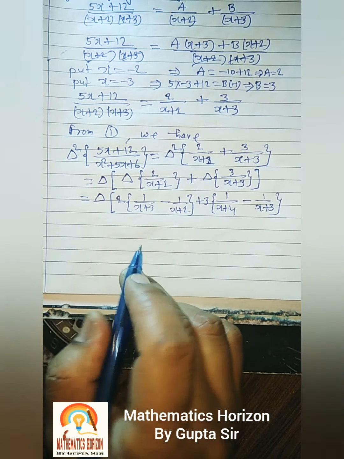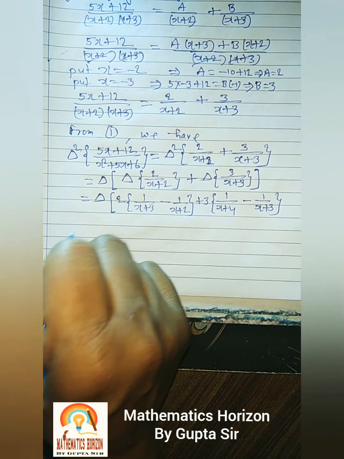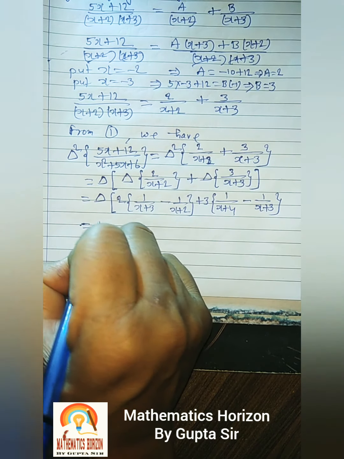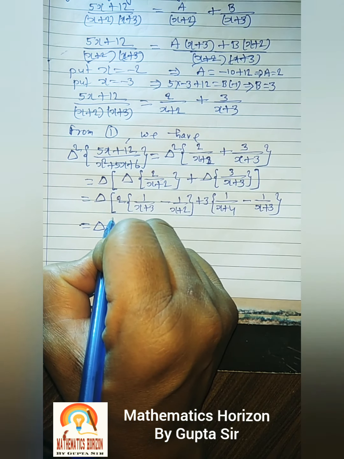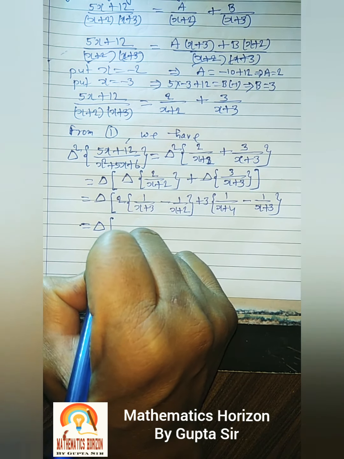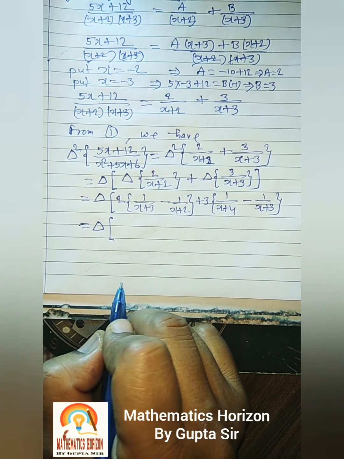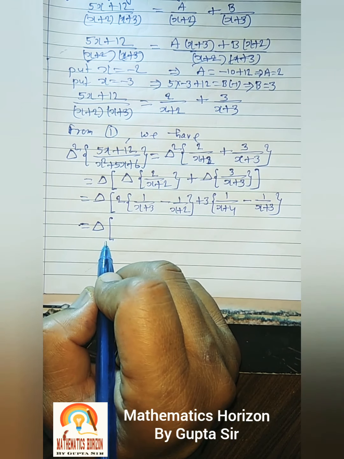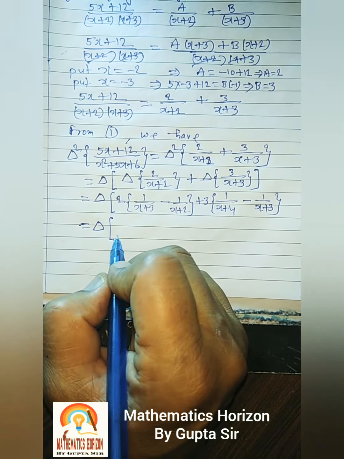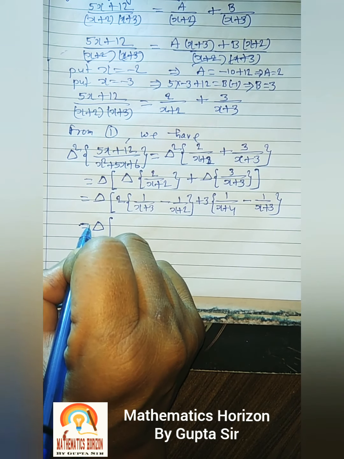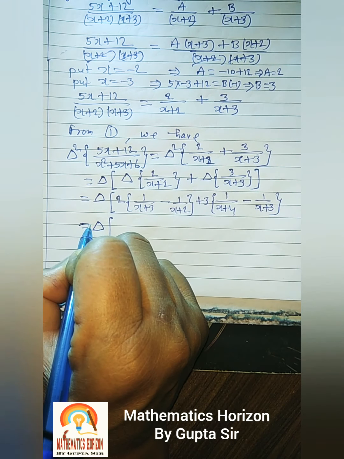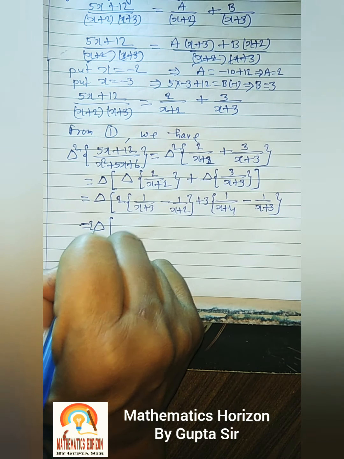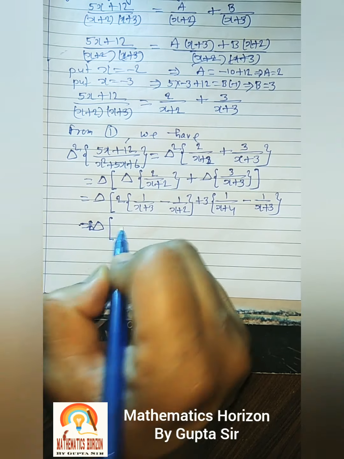Okay, now simplifying this, 2 times 2 is the common term, or we can put this 2 here, or here.